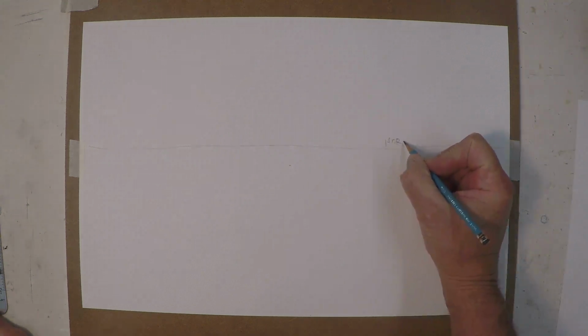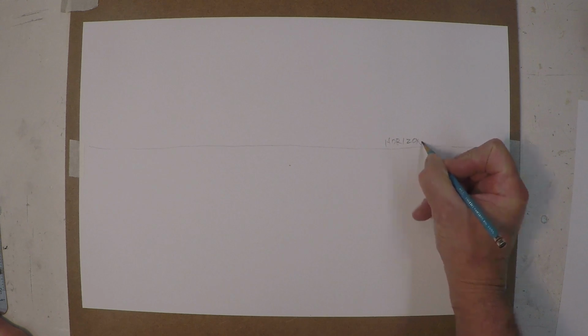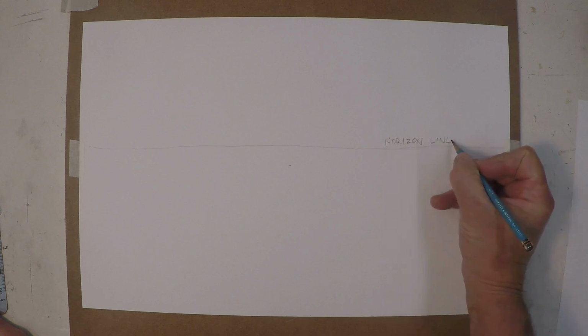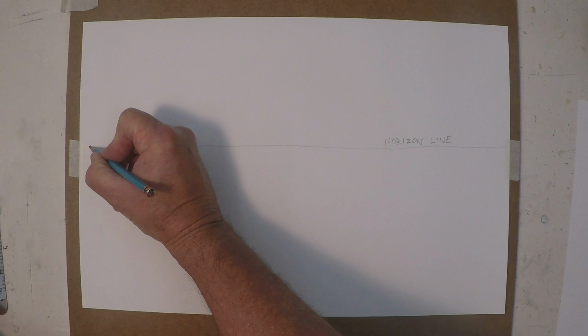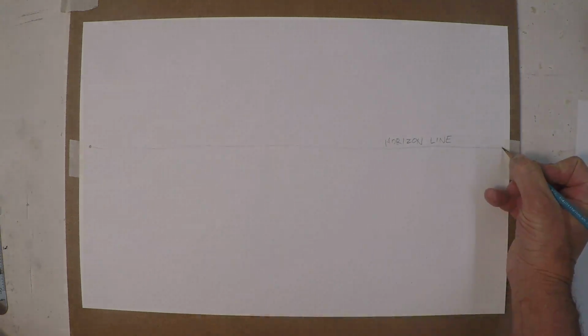Now, as we've talked about before, in 2-point perspective, your peripheral vision is determined by putting the points as far as you can away from each other on the edge of the paper. In that way, you'll get less of a distortion.